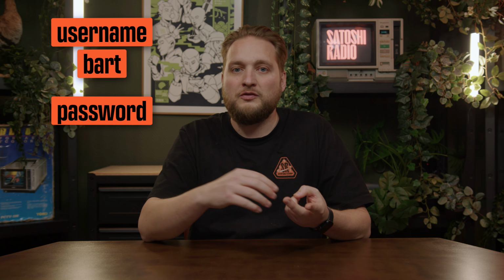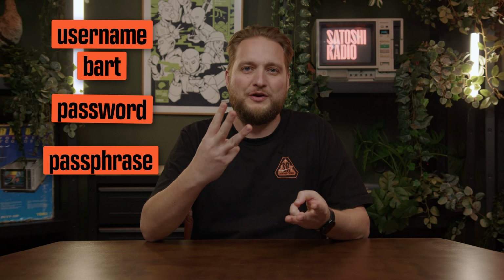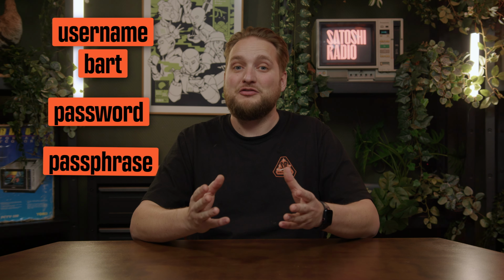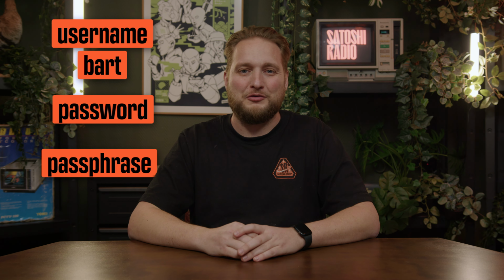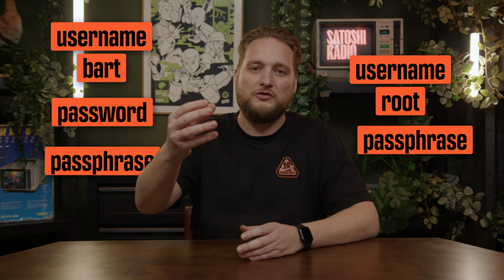So you will have a username, in my case bart, a password for the sudo command, and the passphrase to log in. Three things should be stored in your password manager. So that means you also have two accounts now in your password manager. One for root with a passphrase, and one for bart, the normal user, with a password and the passphrase.